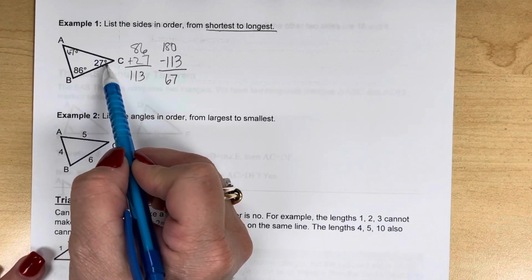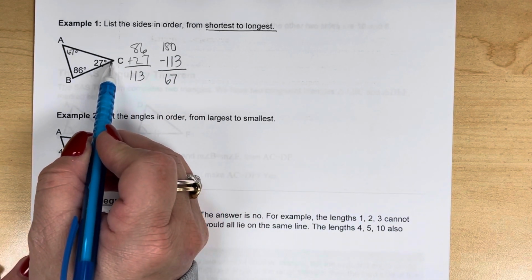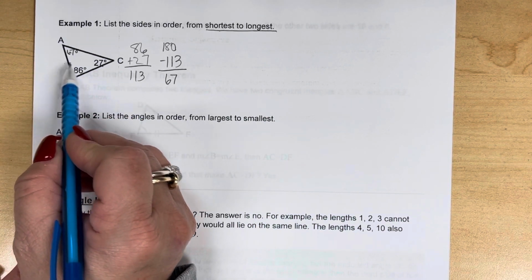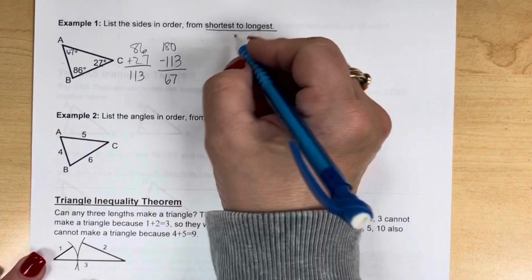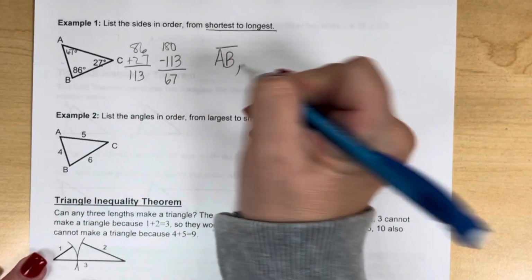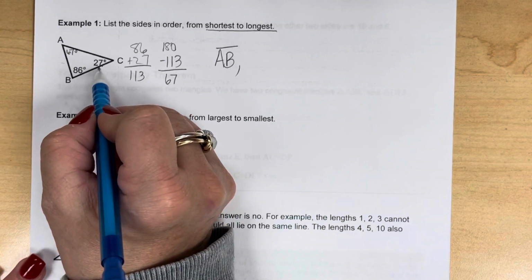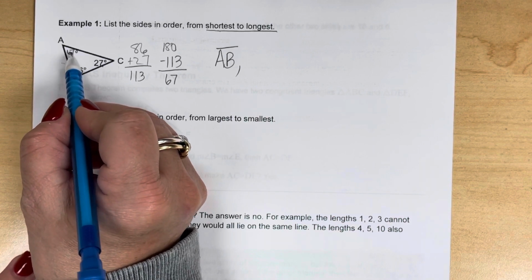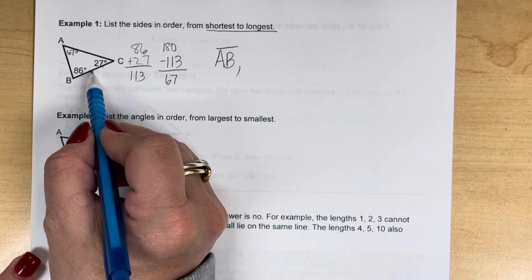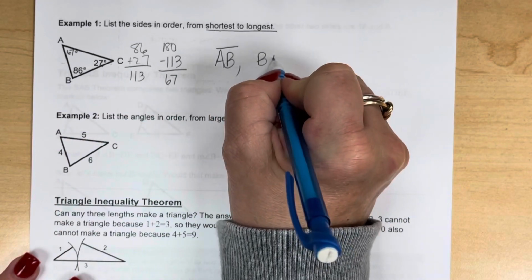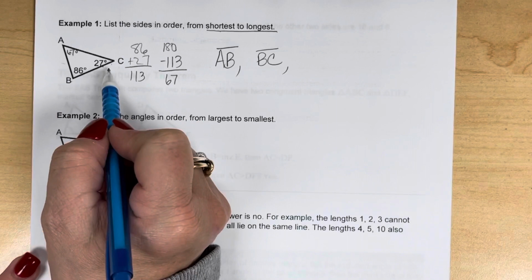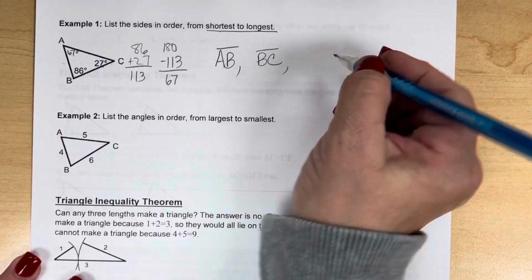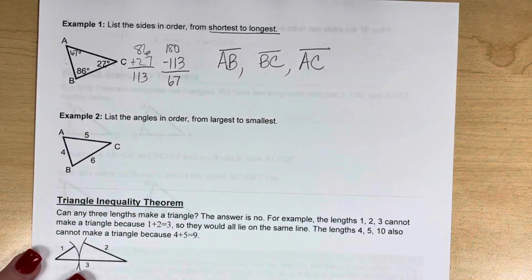So which angle is the smallest? 27. So the side directly across from that, AB, is going to be the shortest. Smallest angle, shortest side. So AB would come first. Now, go to the medium, which would be 67. 67, angle A, is directly across from BC. So that means BC would come next. And then the largest angle is 86, and the side directly across from that is AC. So AC is my longest side.